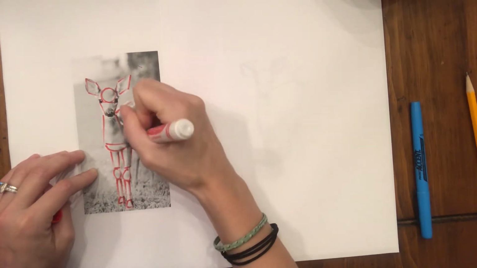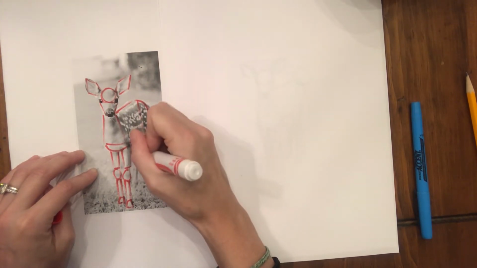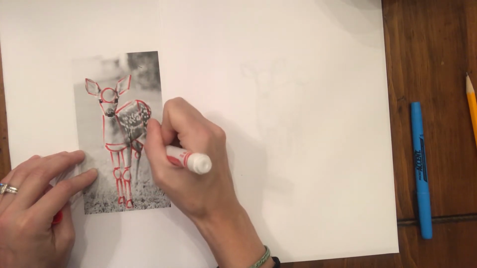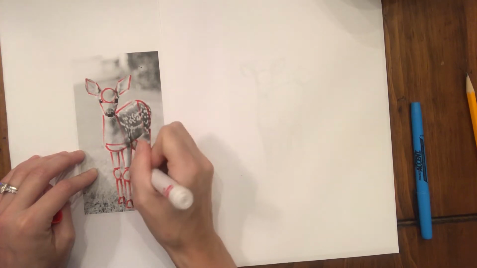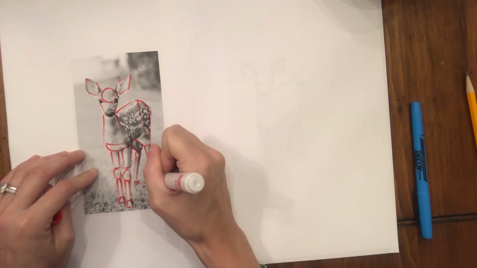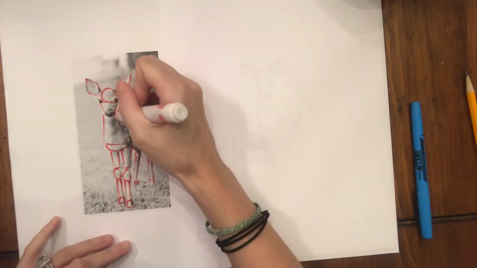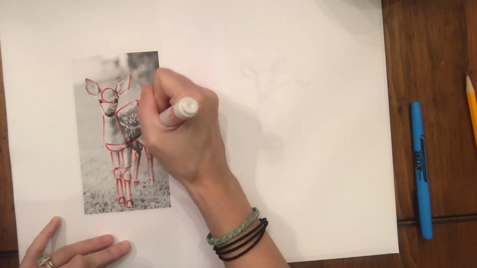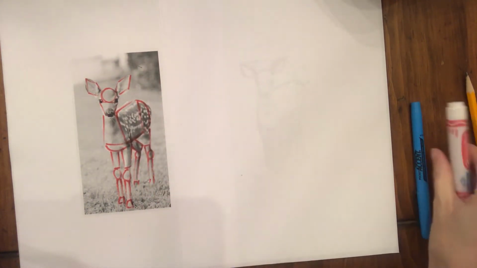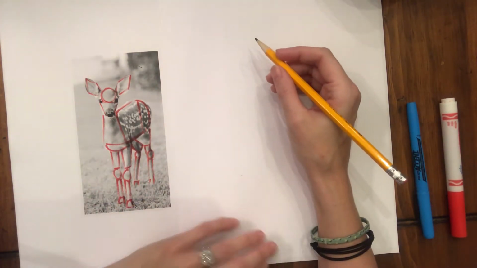And it looks weird to begin with, kind of looks like a robot version, but you'll see how it starts to come together and how it's really just a starting point for us to get our drawing correct. So you can see now I've broken everything down into simple shapes. Shapes are a lot easier to start drawing than just a realistic detailed picture from the beginning.